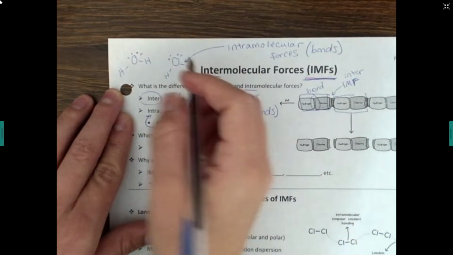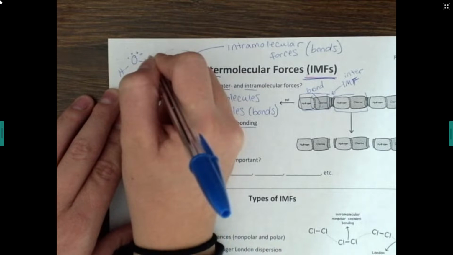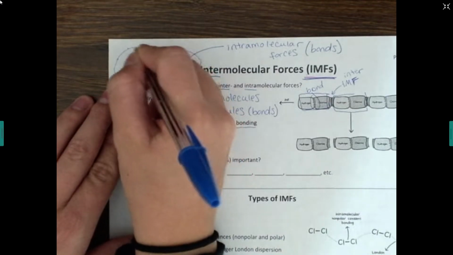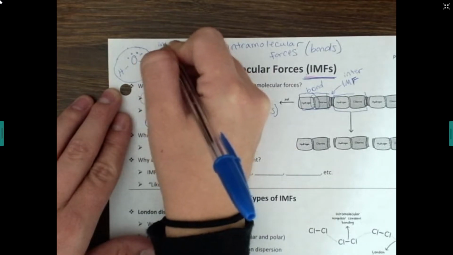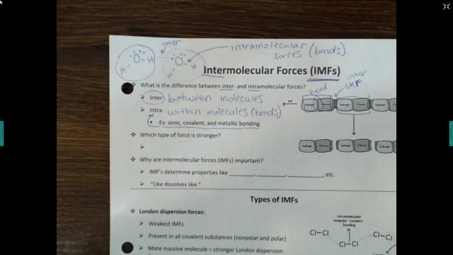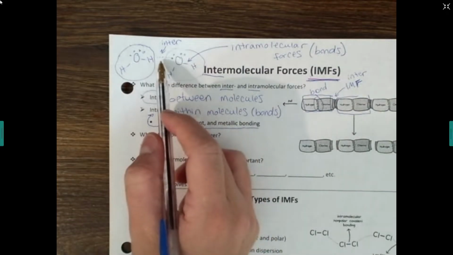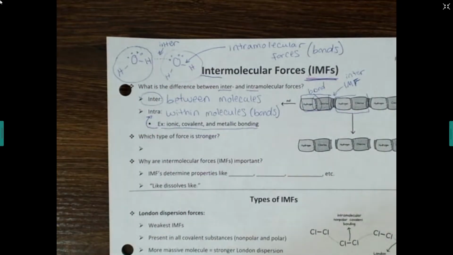Whereas the interaction between these molecules, I'm going to put a dotted line, the interaction between this molecule and this molecule, that interaction would be an intermolecular force. I won't write out the whole thing, but you get the idea. This is what we're talking about today, this attraction between the molecules themselves.